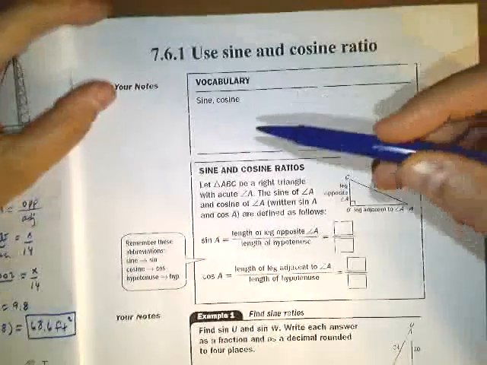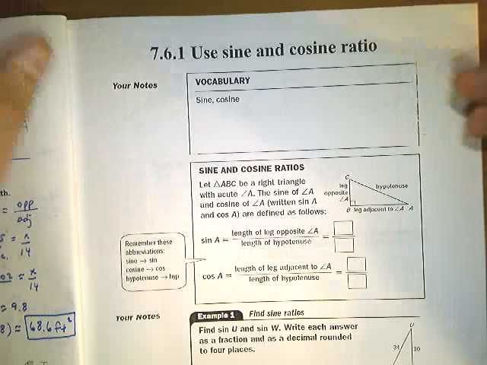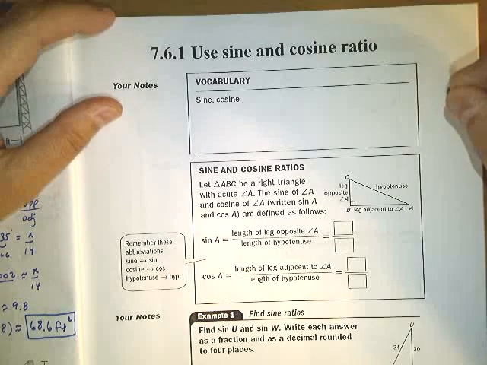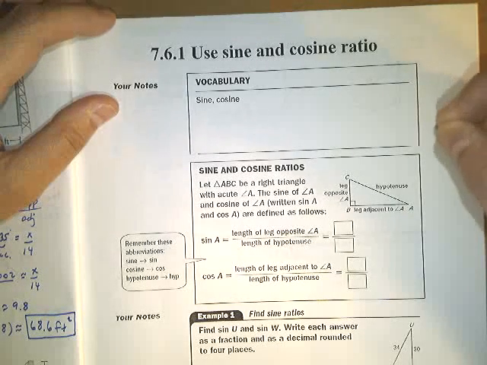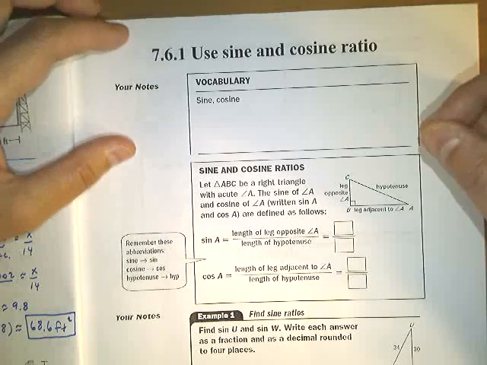These are special names for fractions that are created from putting together two sides of a triangle, one of them in the numerator and one of them in the denominator of a fraction.